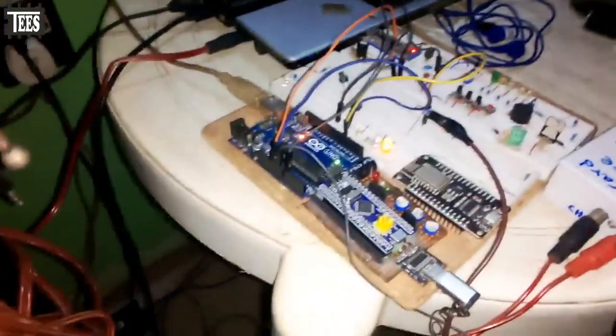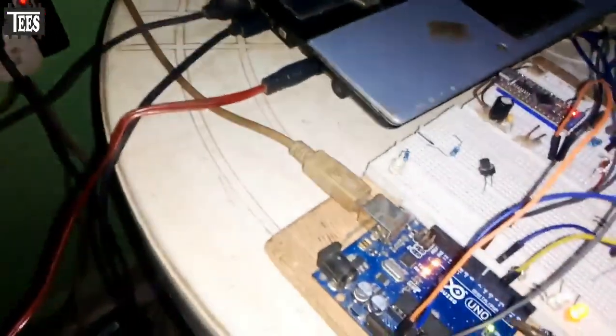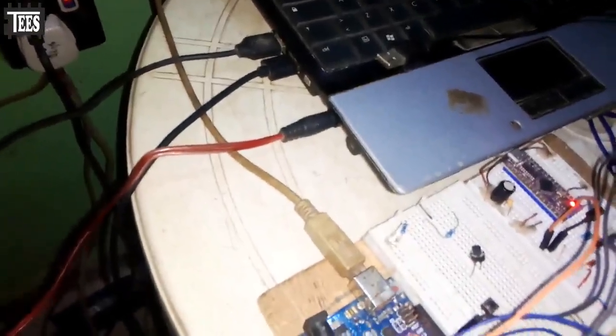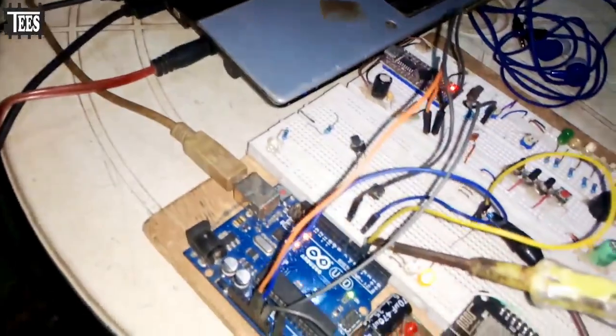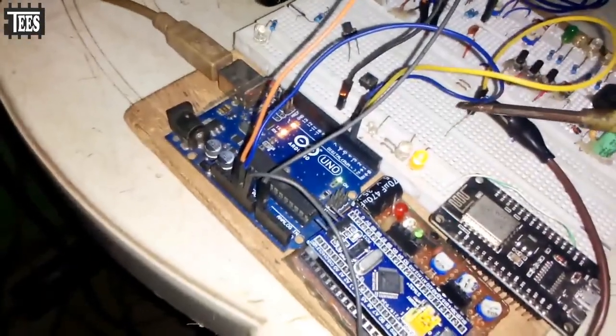Hello, this is my PC sound card oscilloscope setup. Over here, this is my Arduino board, and this pin here is generating square waves.